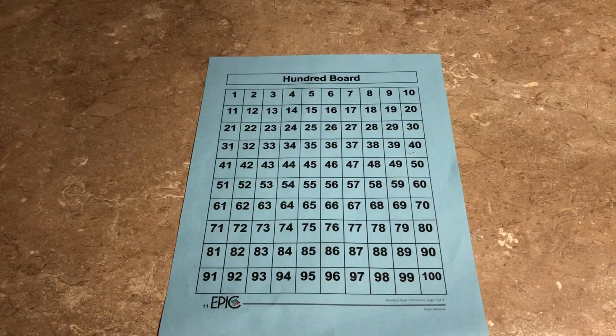The object of this activity is to create addition equations by tossing a penny on the board and writing down the number it lands on. Then you will toss a second penny on the board and add that to your first number. You will solve the equation and then repeat the process of tossing the penny onto the board, building 12 different equations.